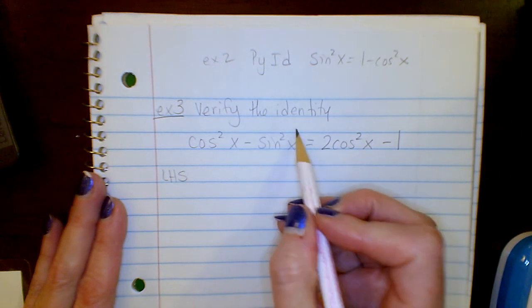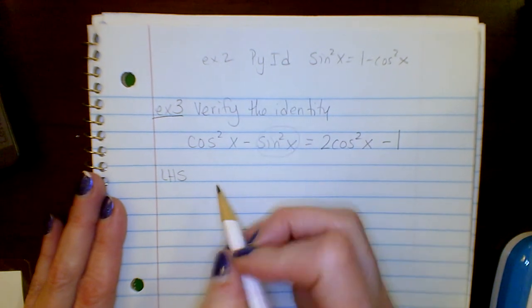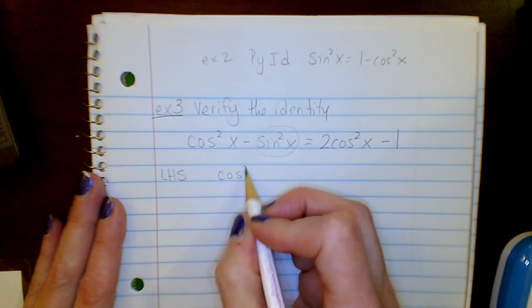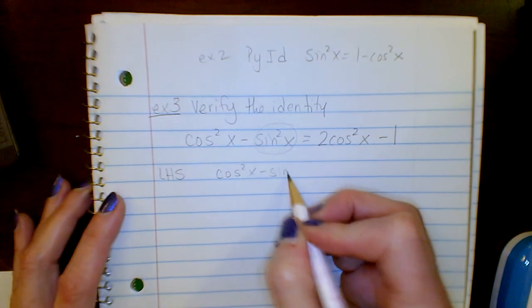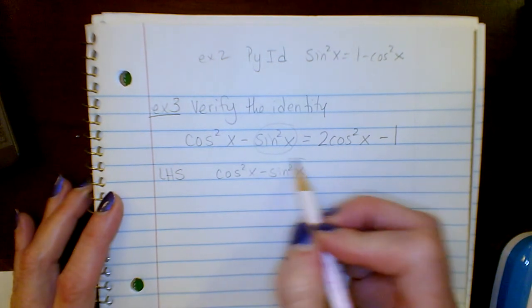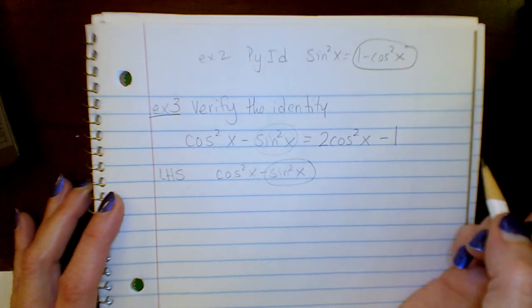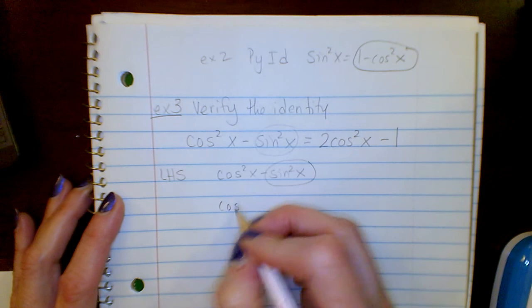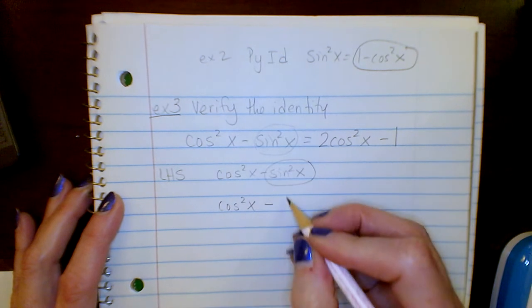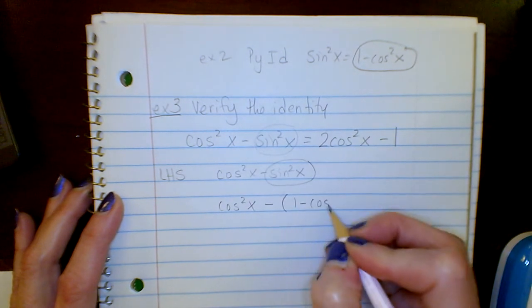I'm going to replace that sine squared. So I'm starting on the left-hand side. I'm going to replace sine squared with 1 minus cosine squared. So minus sine squared, which is that 1 minus cosine squared.